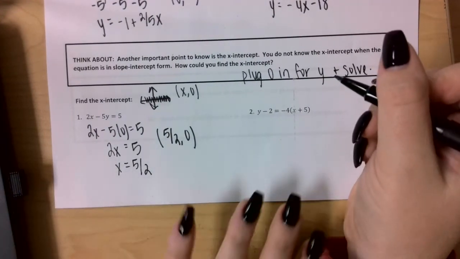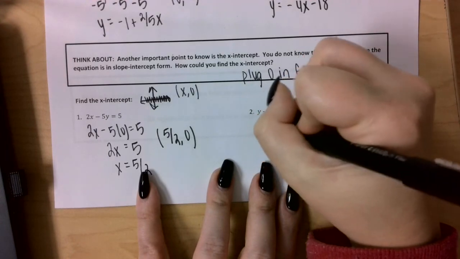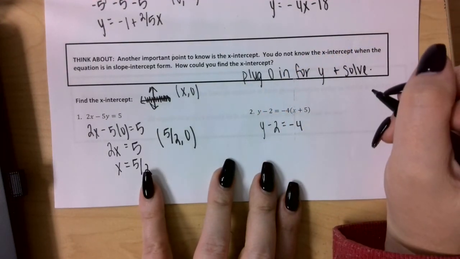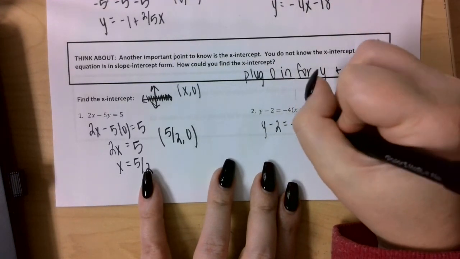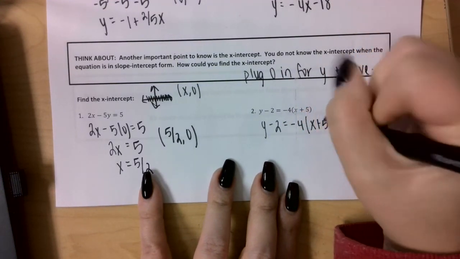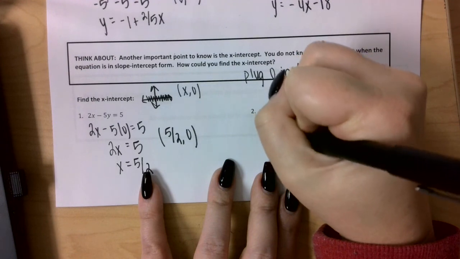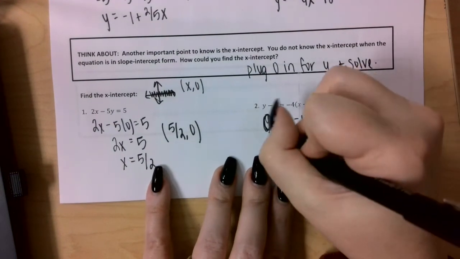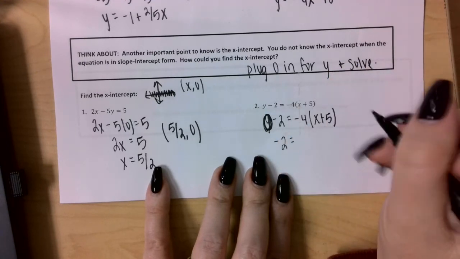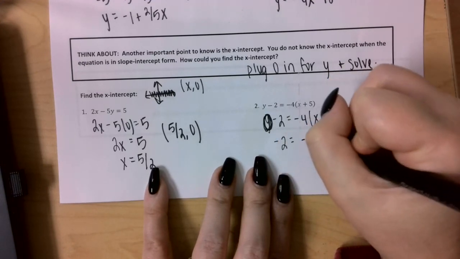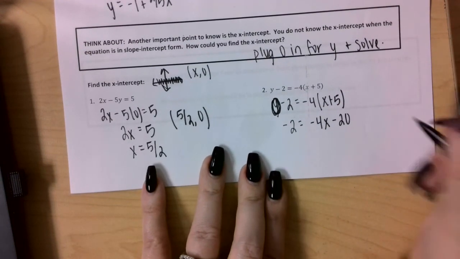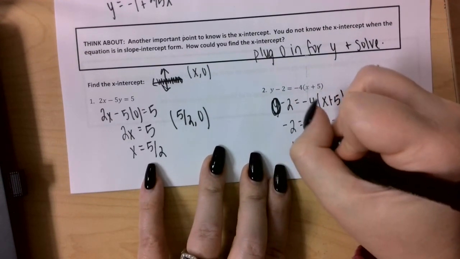Okay, same idea here. I'm going to plug 0 in for y. Okay, so on the left side I have 0 minus 2, which is negative 2. And then I'm going to distribute, add 20 over.